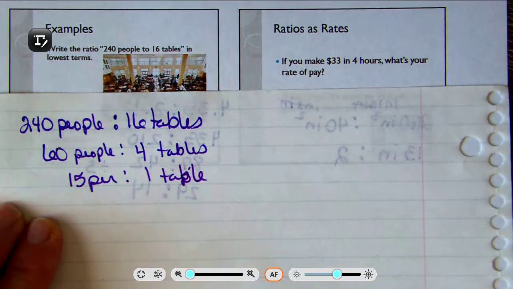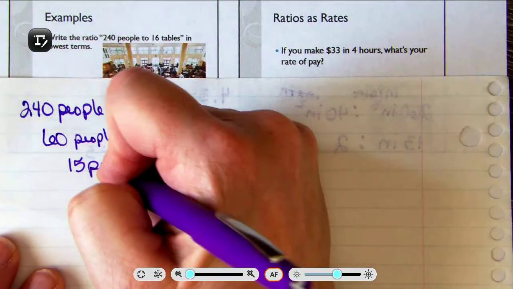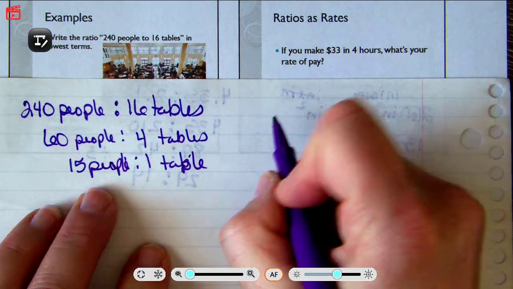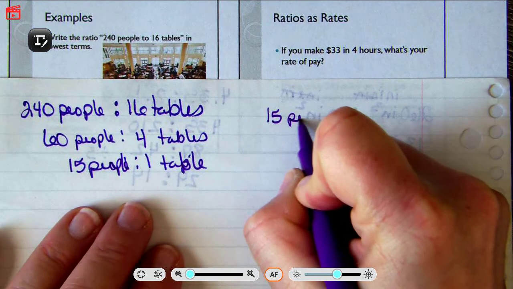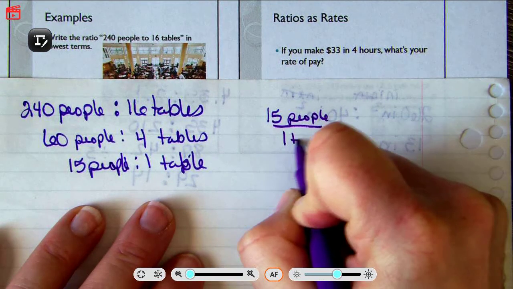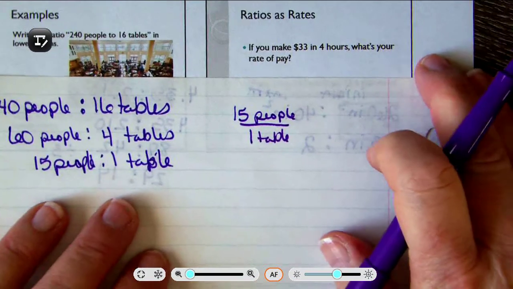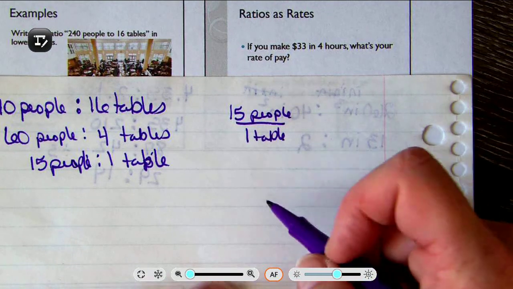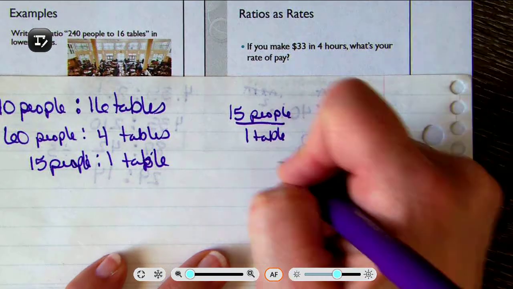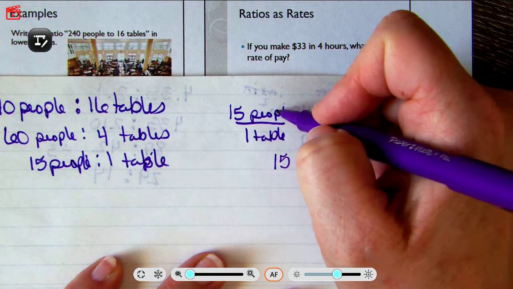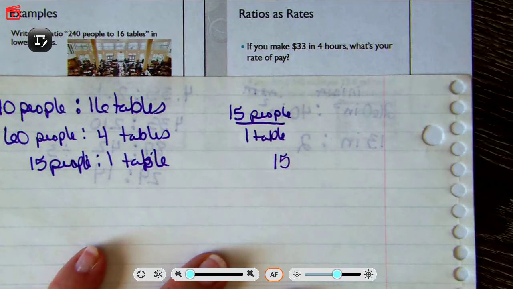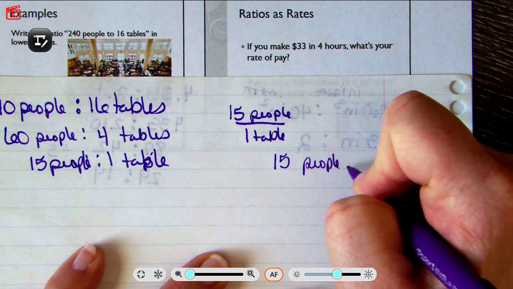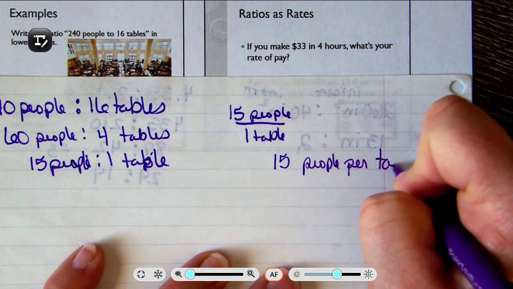Or if I wrote this as a fraction, we'd have that as 15 people to 1 table. And I can turn this into a rate, like it says here, a rate. We take the number portions, and if I take 15 divided by 1, I get 15, and then I would write the units as a labeling, and it would be people, and then the division line per table.